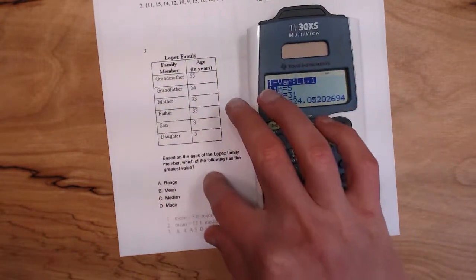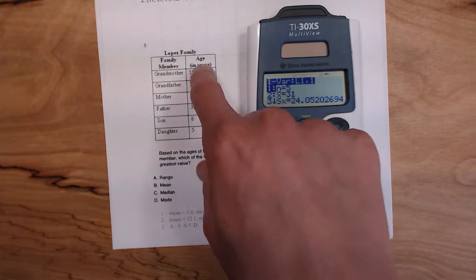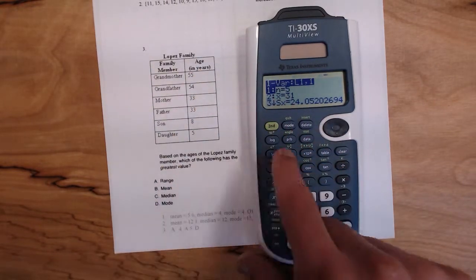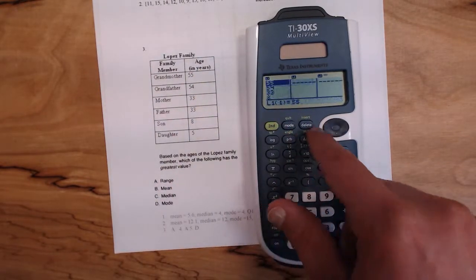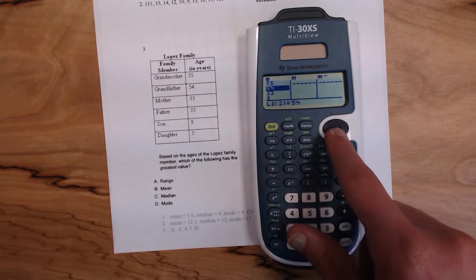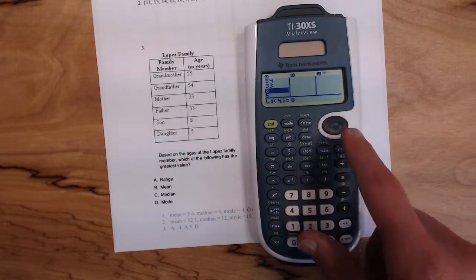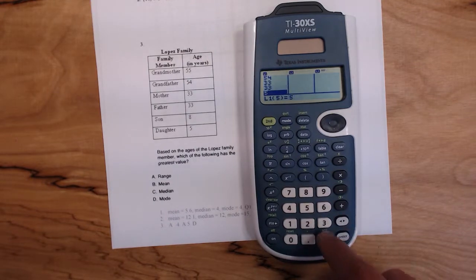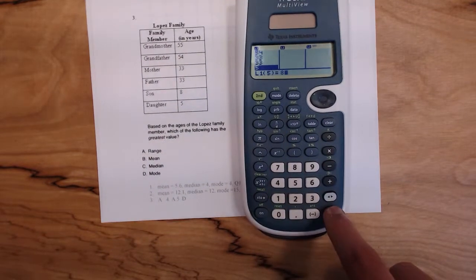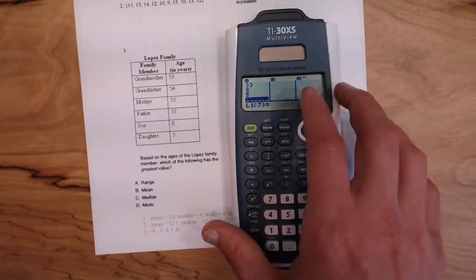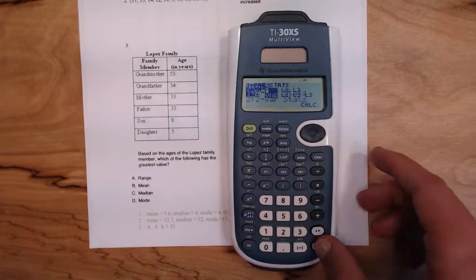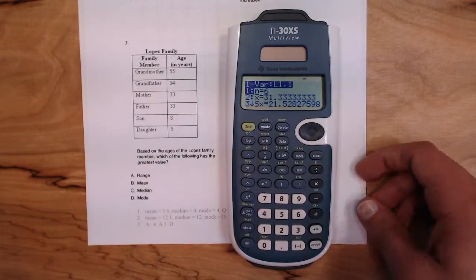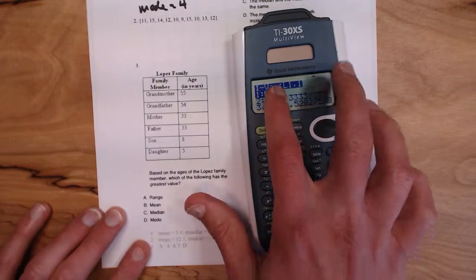And there are 5 numbers. Ooh, I made a mistake. See how it says n equals 5? If I look here, I see there are 6 numbers. I'm going to go back to my data, and I have 55, 54, 33. Ooh, I missed one, right? So I should have 2 33s. There we go. And then 8, and then 5. I'm glad I caught that mistake. That's why you should go a little slower than me. Okay, so there's 6 numbers now.